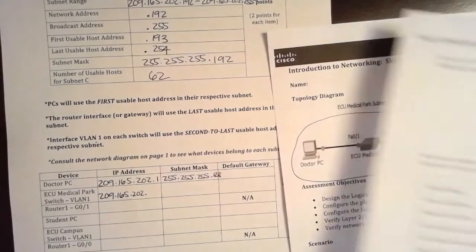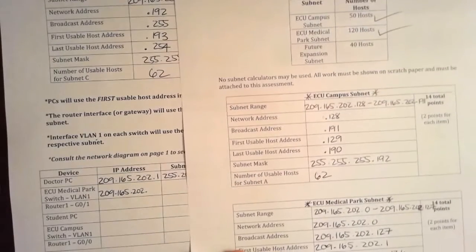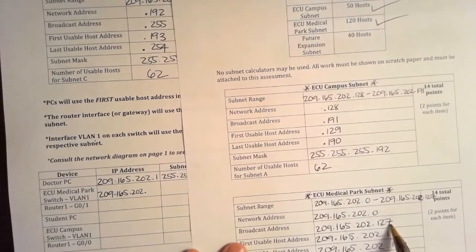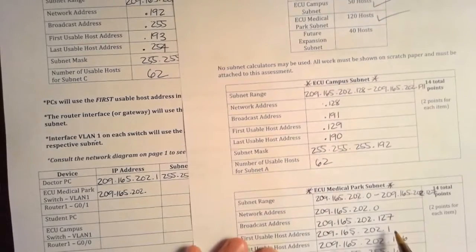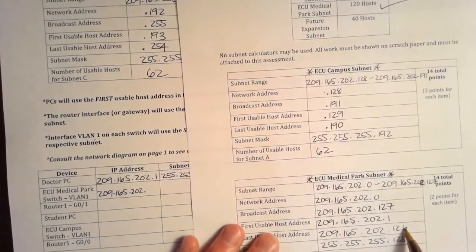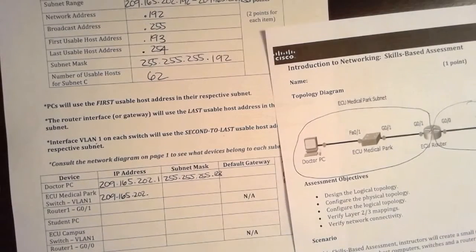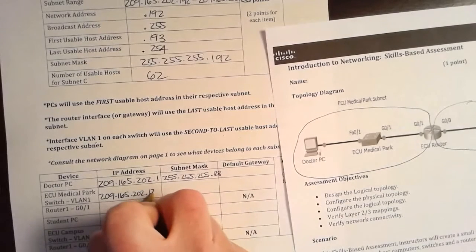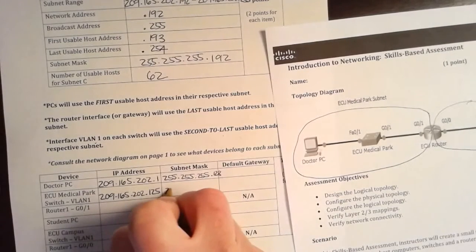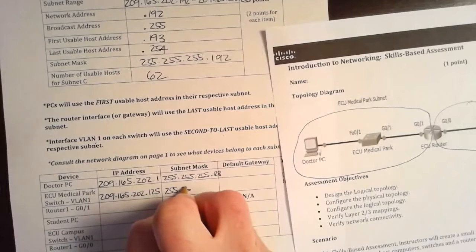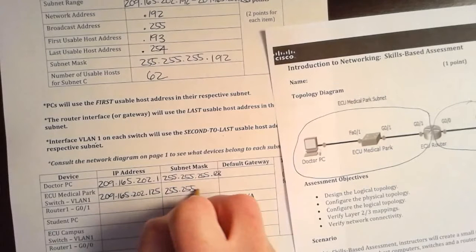Our ending for the ECU Medical Park was .127. Our last usable was .126. So it wants us to use the second to last usable, which will be .125. Subnet mask the same.